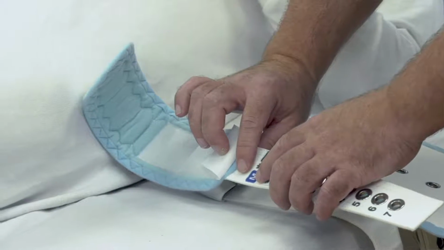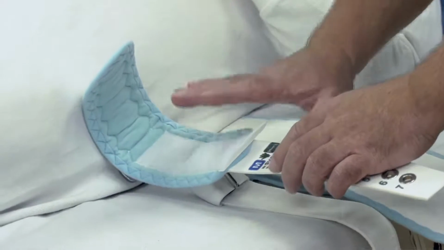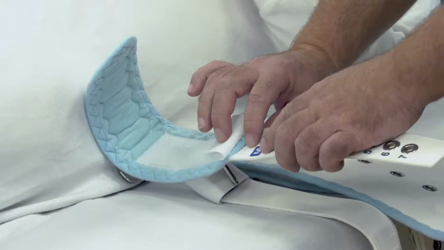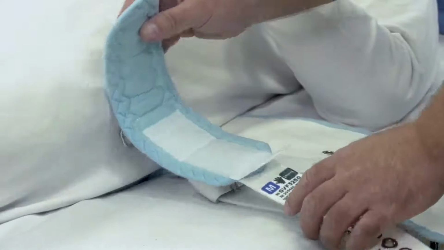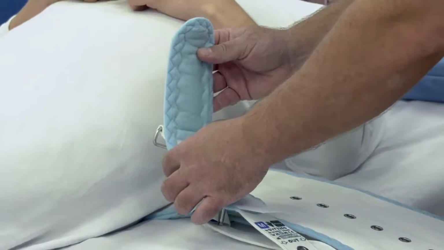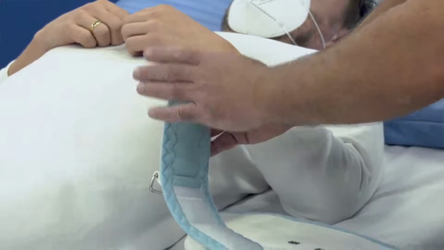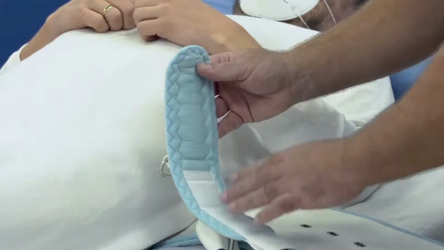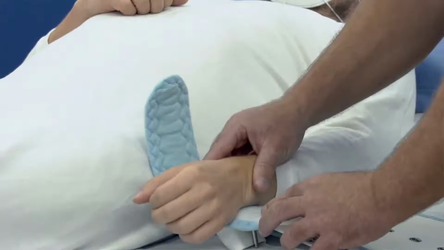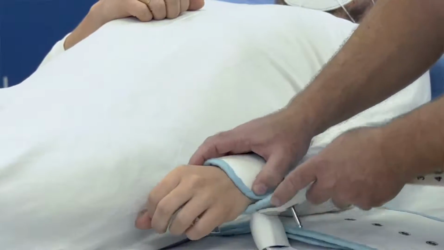It is very important to choose the correct size for comfort. As you can see on the label, there is a hand, a bed, and the position. It is very important to choose the correct size to provide comfort. This device is blue and has interior padding with triple sewn trim.